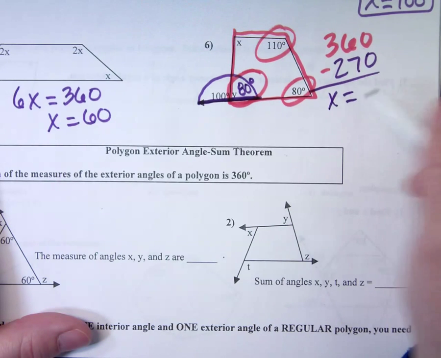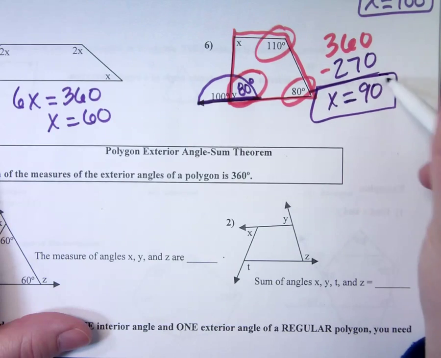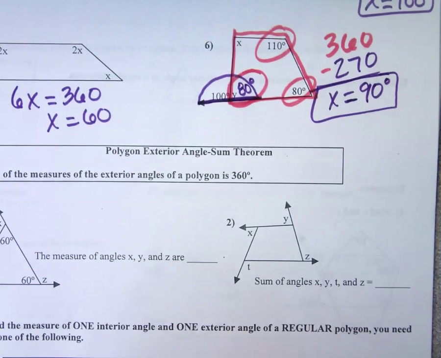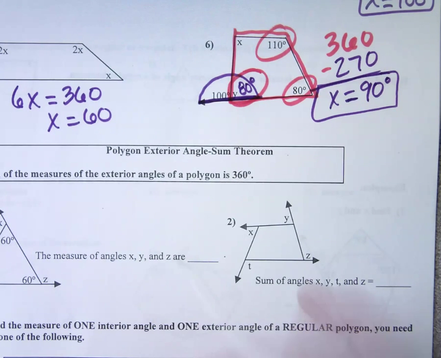270. And if you subtract, you get 90. And there's x. Okay, so those are all interior angles. And that formula, the n minus 2 times 180, found the sum of all the interior angles.